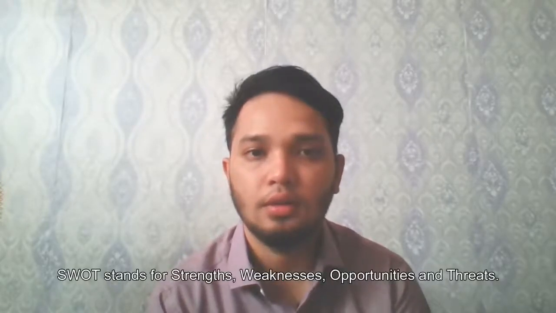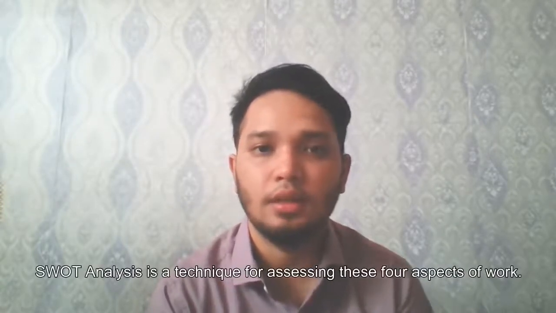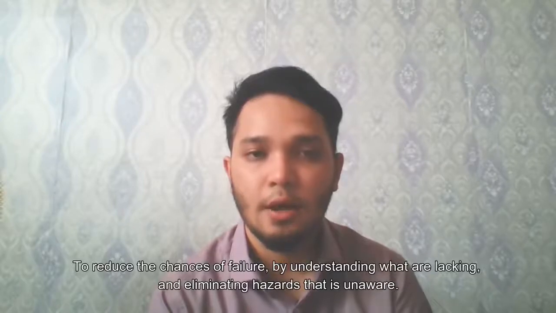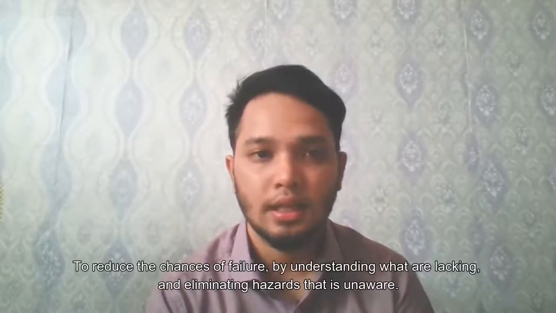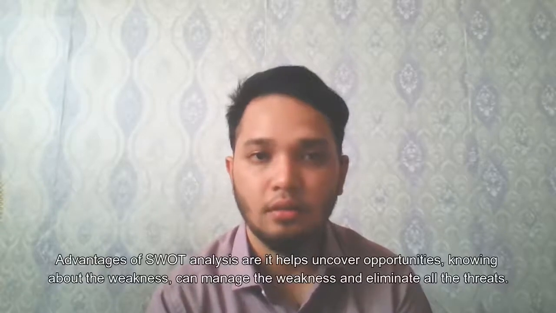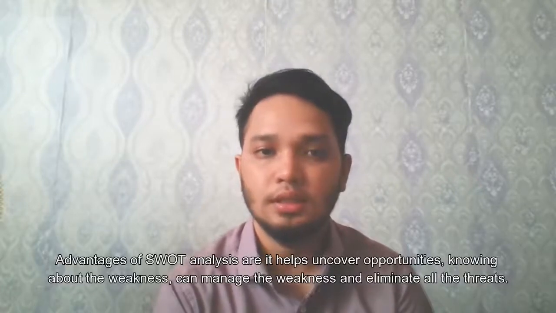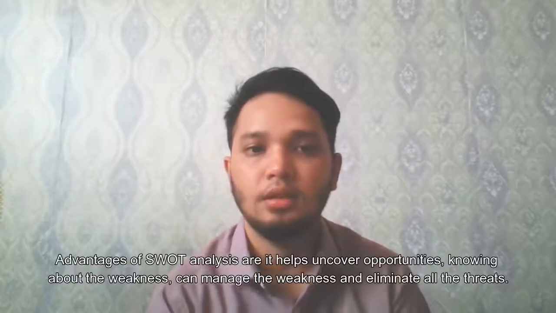I will continue to the SWOT analysis. What is SWOT? SWOT stands for strengths, weaknesses, opportunities, and threats. SWOT analysis is a technique for assessing these four aspects of work. The function of SWOT analysis is to reduce the chances of failure by understanding what is lacking and eliminating hazards that one is unaware of. The advantage of SWOT analysis is that it can help uncover opportunities. Knowing about the weaknesses, you can manage them and eliminate all the threats.